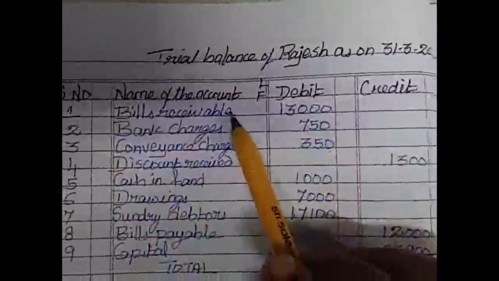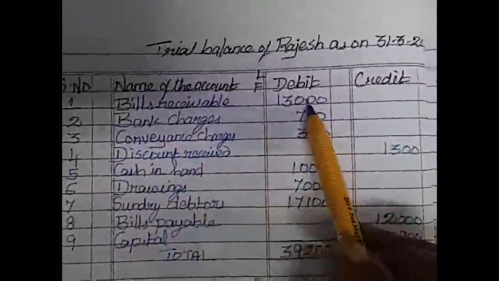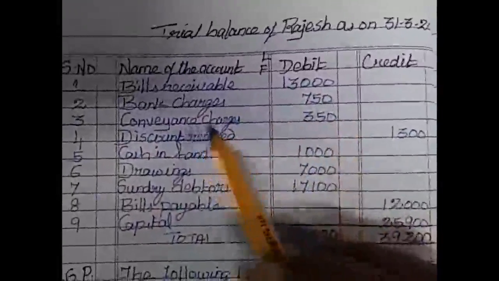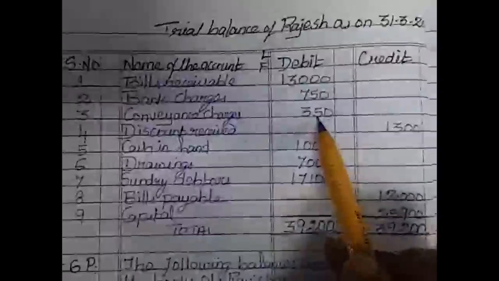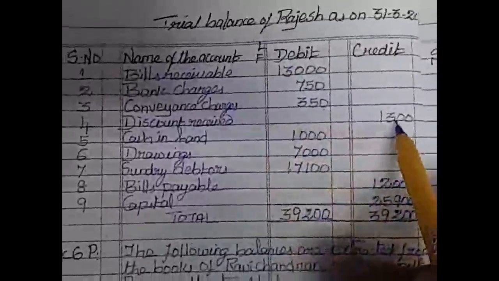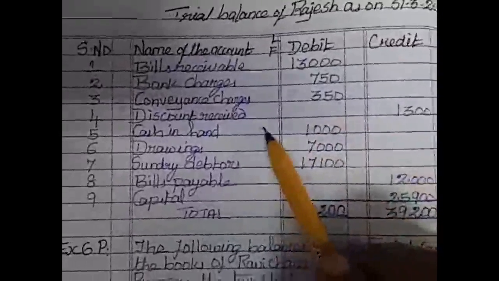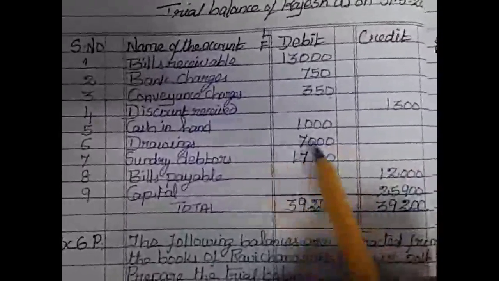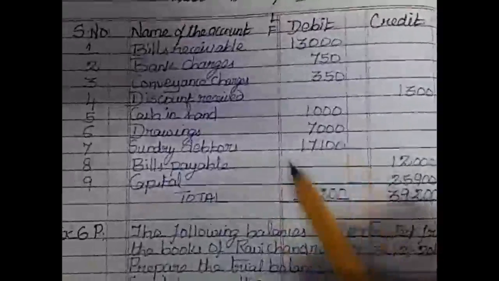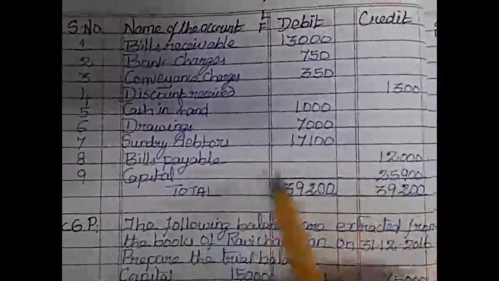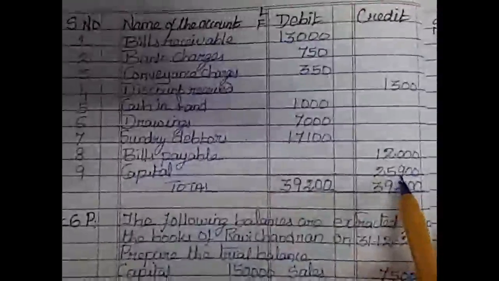So bills receivable, asset, so it should show the debit balance. Bank charges is an expenditure, debit balance. Conveyance charges is an expenditure, it is a debit balance. Discount received is an income, so it should be shown in the credit balance. Cash in hand is an asset, debit balance. Drawings is an asset, debit balance. Sundry debtors is an asset, it should be shown in the credit balance. Bills payable is a liability, so credit balance. Capital is a liability, credit balance.